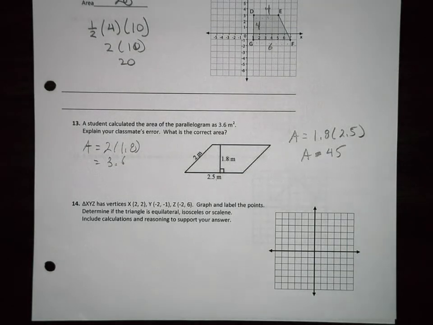Continuing with chapter Unit 9, Math 1 Study Guide. Graph and label the points, determine if the triangle is equilateral, isosceles, or scalene.